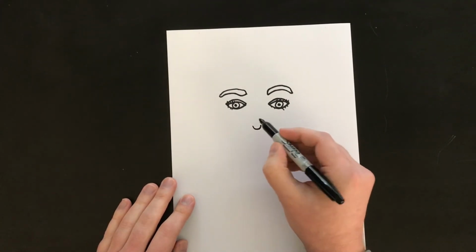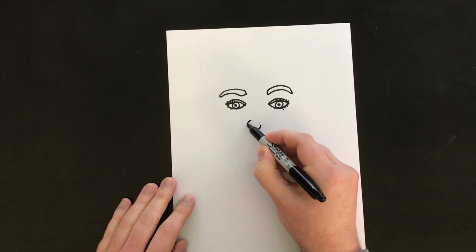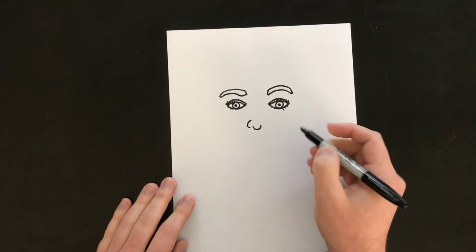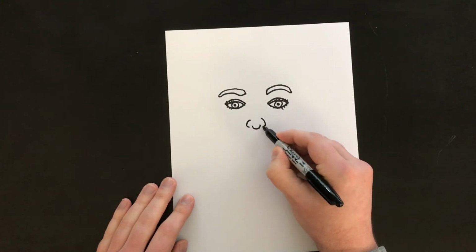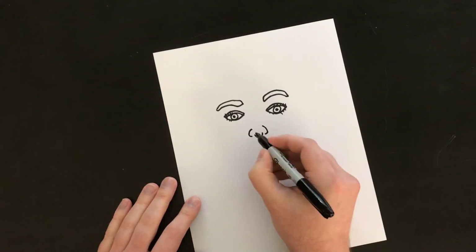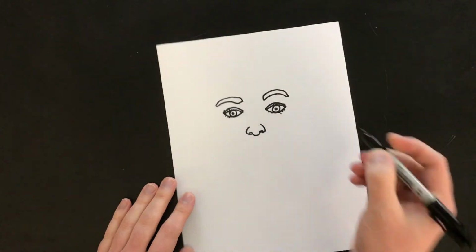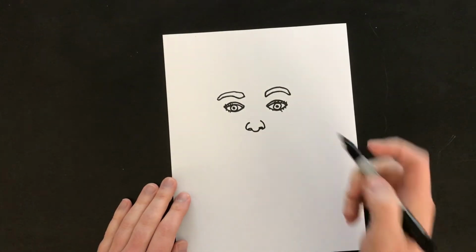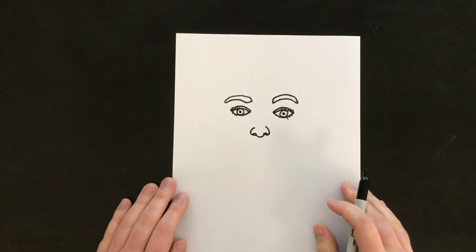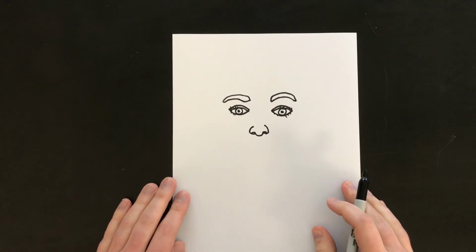And you're going to make a C shape right next to it. And then a backwards C on the other side. And then to finish the nose off, you can add some little ovals in there for nostrils, and just like that. And if you want to add a line up there to make your nose, you can finish that too.